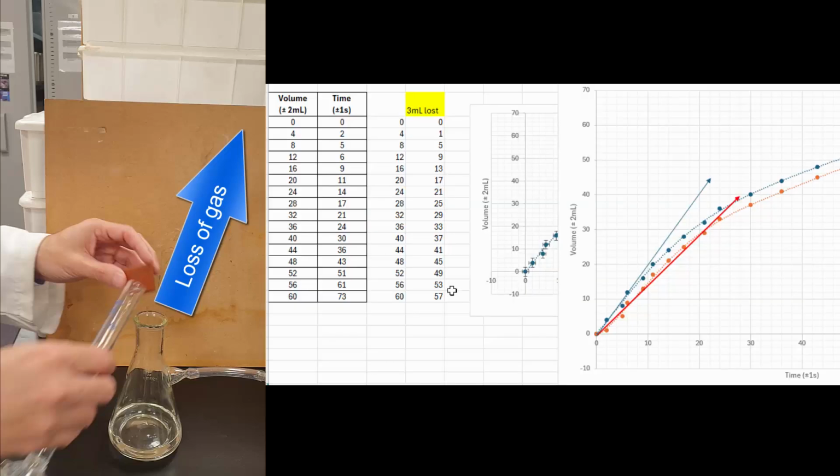The second thing we're going to look at here is when you try and put the stopper into the conical flask, there's some gas that escapes. To mimic that, I've just taken 3 mils off the start. You can see when you try and draw the line of best fit here, that's the orange one, that it dips a little bit at the start. And so you're sort of unclear. It could be really bad if you do it like this.